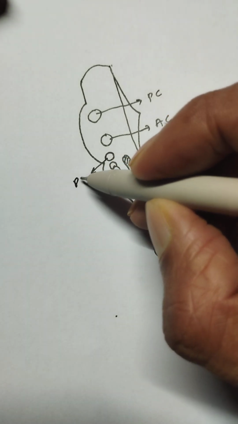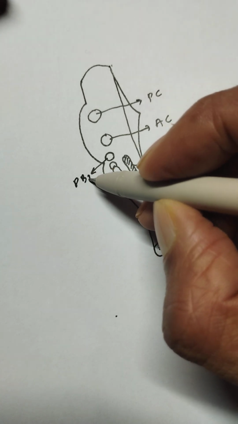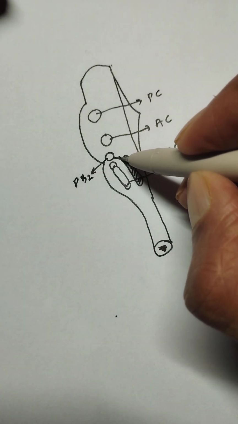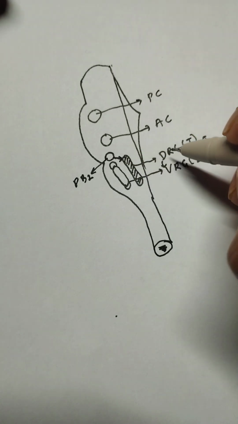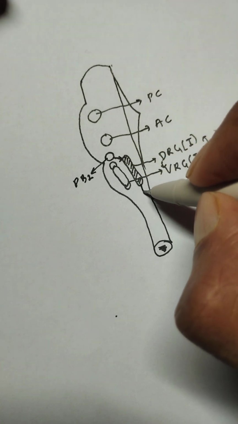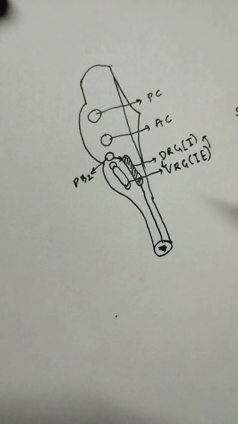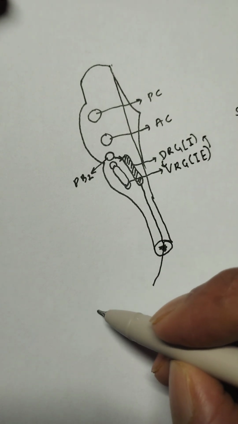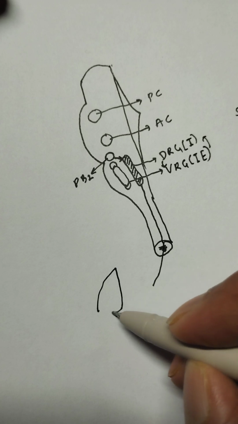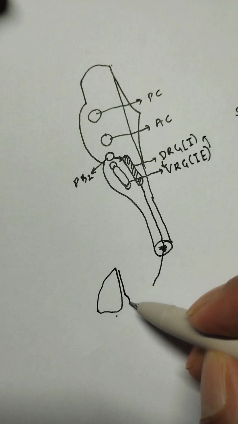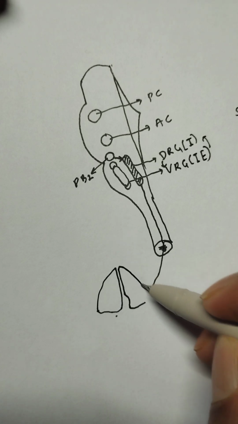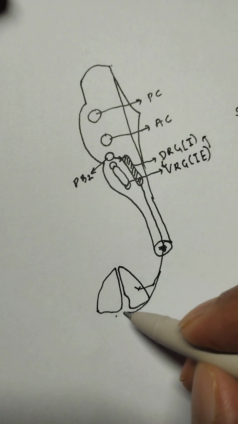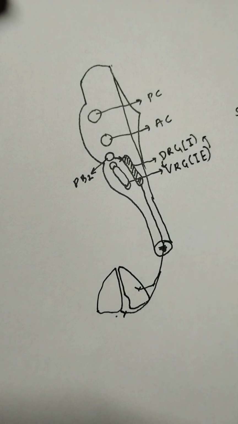This is the pre-Botzinger complex. Once the impulses are produced here, they come to the dorsal inspiratory group of neurons. From here, motor neurons arise, and they innervate the respiratory muscles. That is the lung. So this is the lung, and they innervate the intercostal muscles as well as the diaphragm.